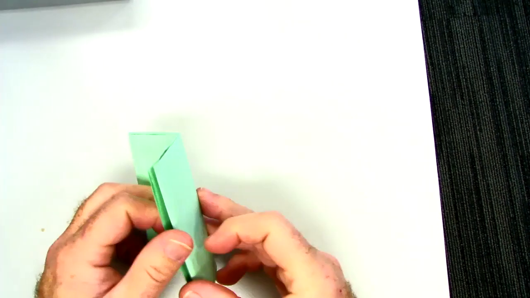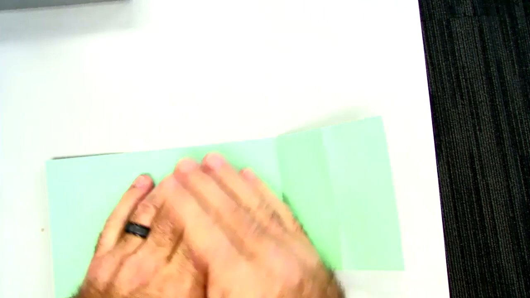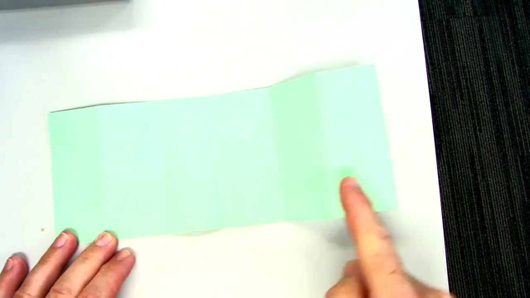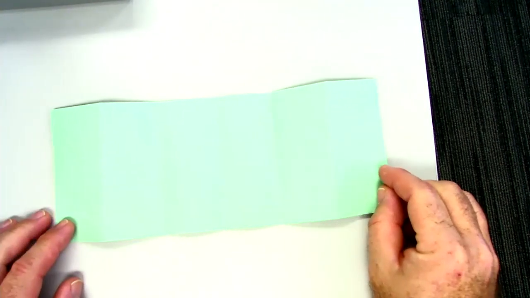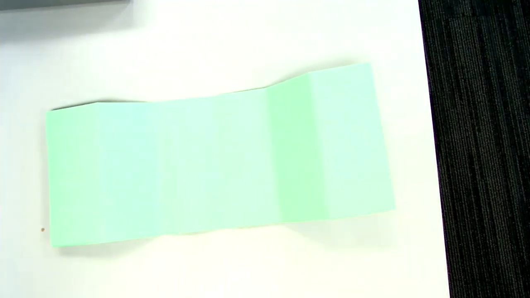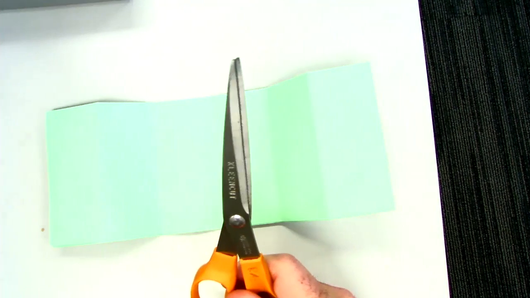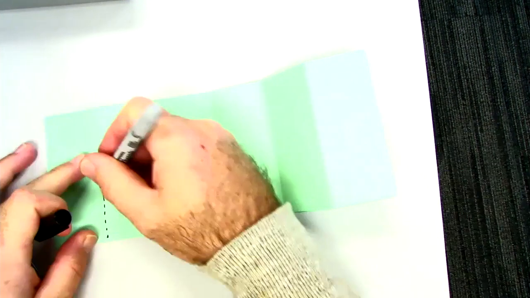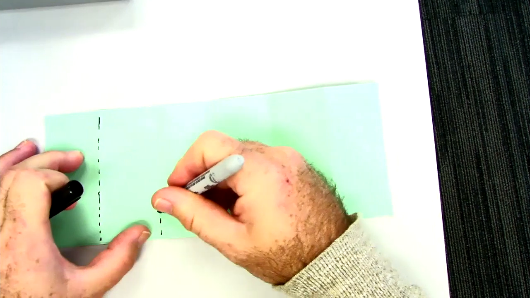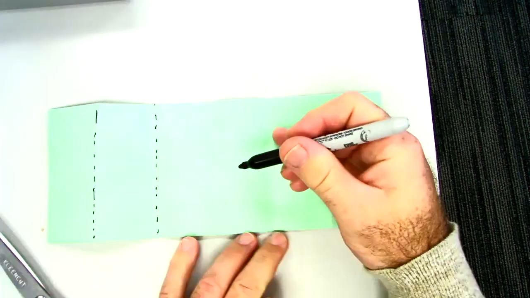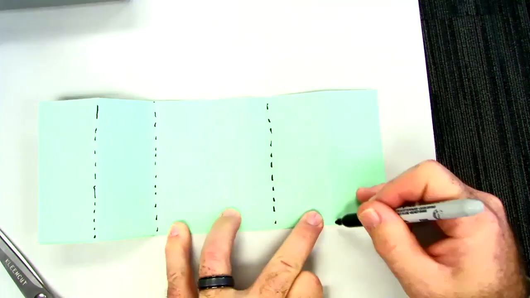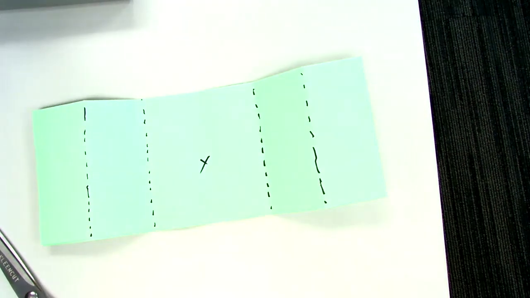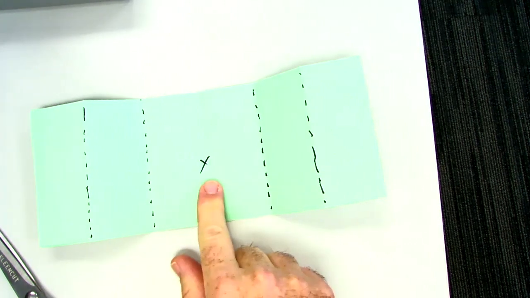So that when I unfold this thing, I should get 1, 2, 3, 4, 5 creases. 1, 2, 3, 4, 5, 6 windows. All right. Now here's the thing we're going to do. I've got some scissors here, and we're going to do some cutting. I'm going to cut this crease, just up to the middle there, this crease, and this crease. Do not cut that crease right there in the middle. We want that one to stay whole.